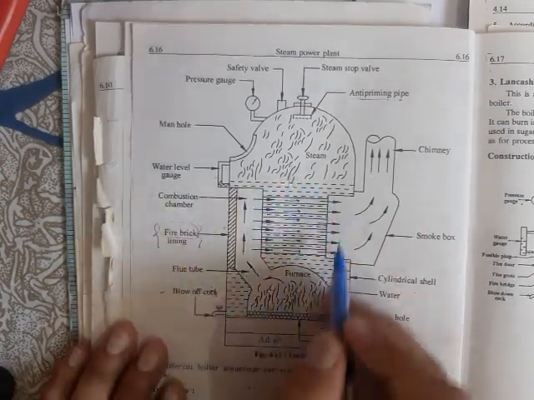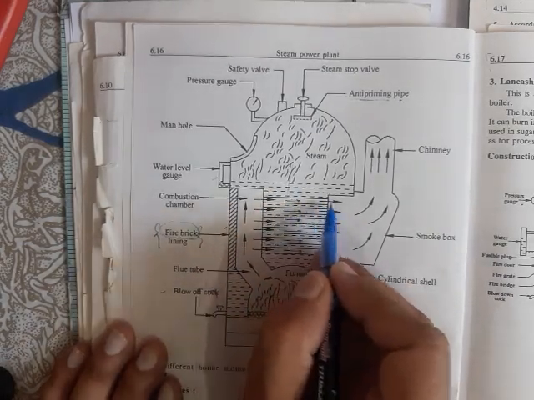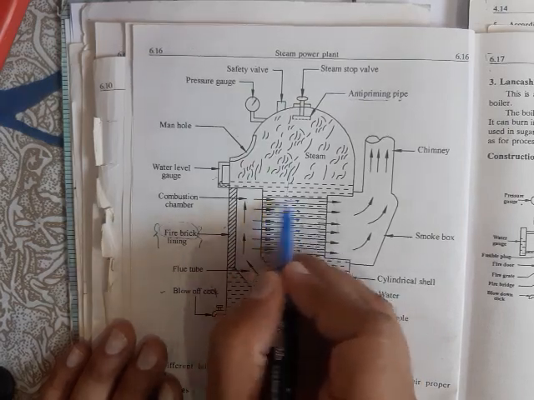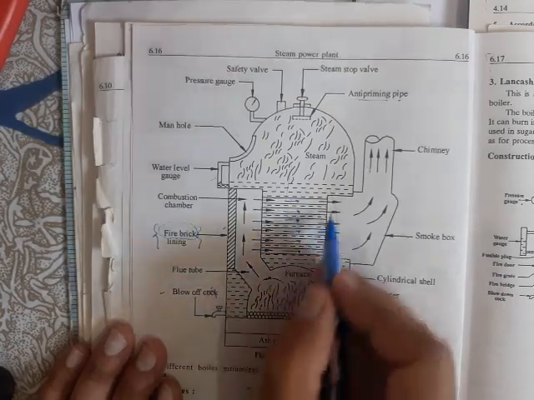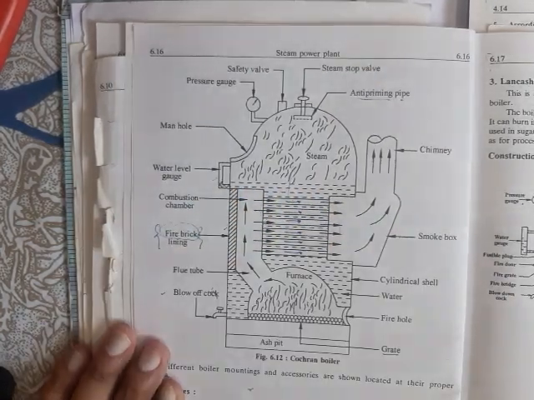So it is a kind of fire tube boiler in which hot flue gases are flowing through the tubes, while water is there outside the tubes inside the shell. The shell is filled with water. The hot flue gases are flowing through these tubes.